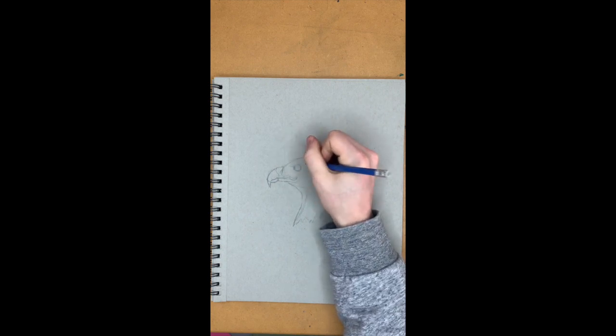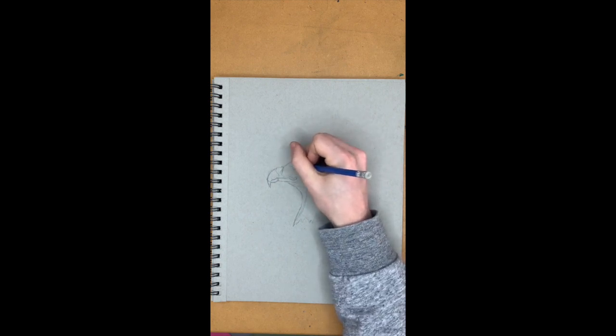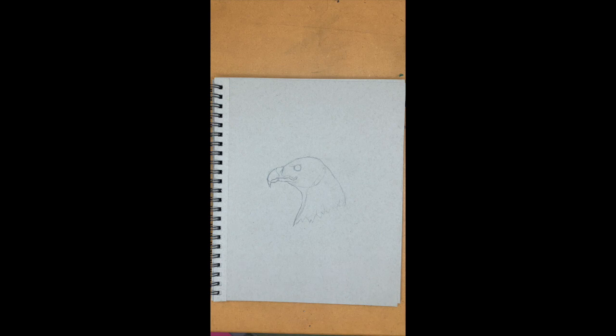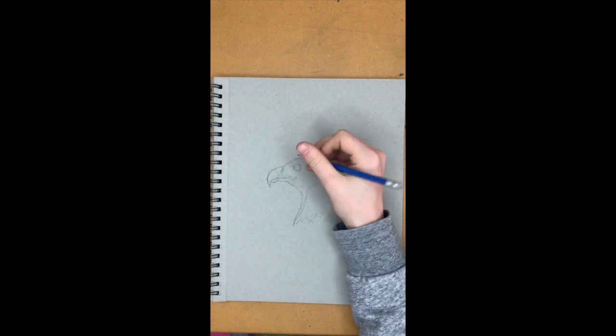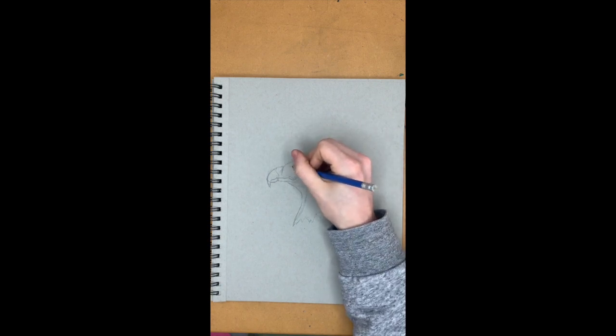So let's add in a little bit more of the details around the eye. So you'll see on this eagle's eye, there's multiple different sections to it, right? It's not just one circle. We have a yellow, more fleshy part around it. And so we can add that in.